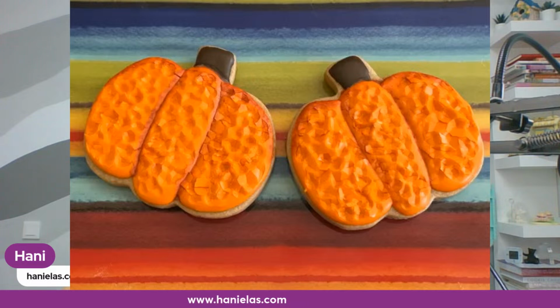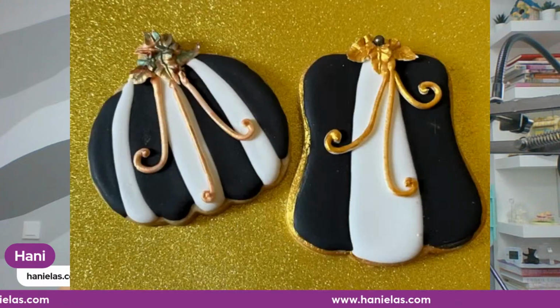And then this is also a popular technique. Have you guys tried it? It's when you let the icing crust, and then you use the back of a paintbrush, or you can use a dot tool, that decorating tool to make these dents in icing. And it's a really cool technique. If you haven't tried it, give it a try. It looks great on pumpkins.